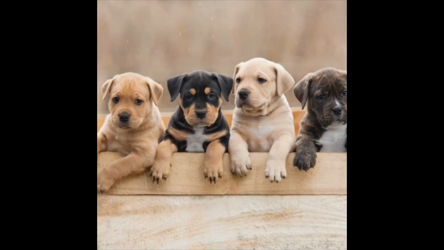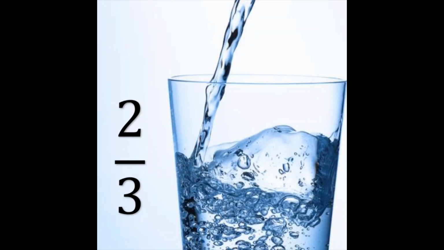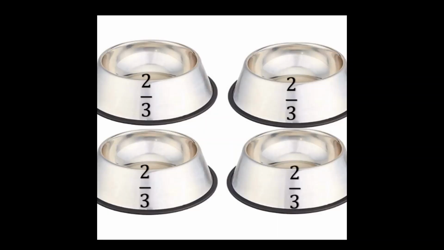So this is a story in which you would have to multiply. Imagine having 4 cute little puppies like these, and they're thirsty, so you have to give them some water in their bowl. The water that you're going to put in every single one of their bowls is 2/3 of a cup.